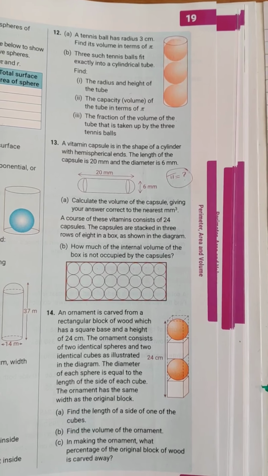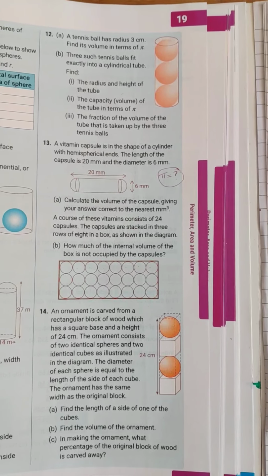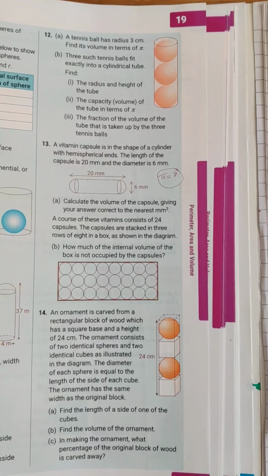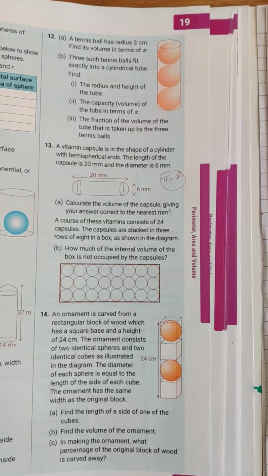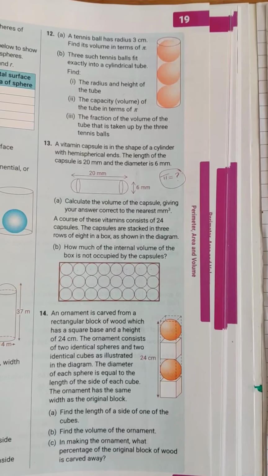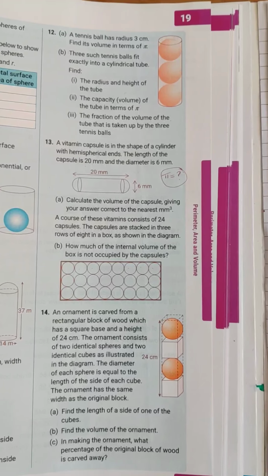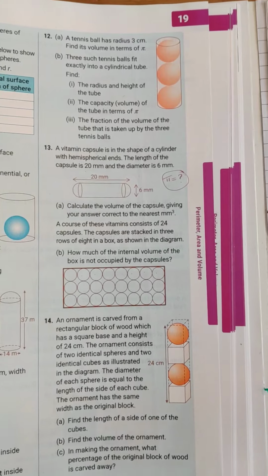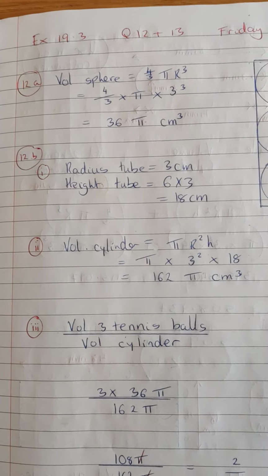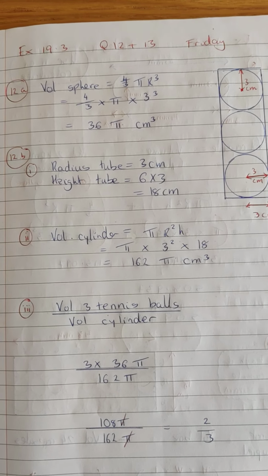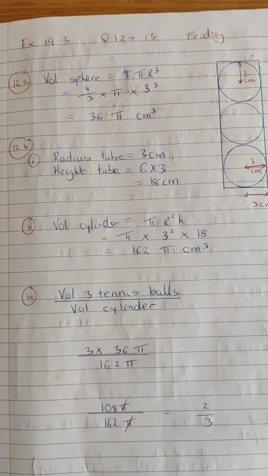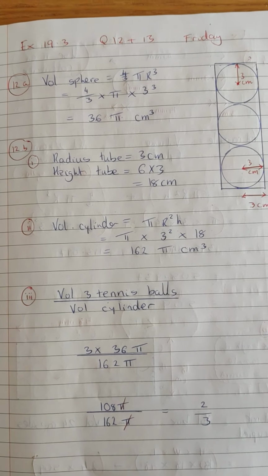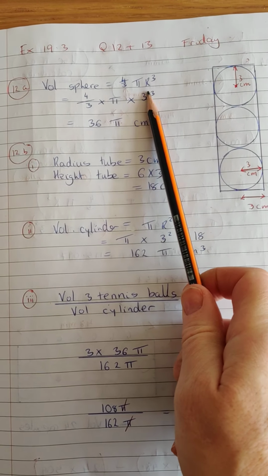This is an explanation of question 12 and 13 on exercise 19.3. The first one is about 3 tennis balls inside a tube, and the first thing you're asked to do is to get the volume of a tennis ball in terms of pi. Now I'm going through this so that you have the language of the questions and that you see how to lay them out. So the volume of a sphere is 4/3 pi r cubed.